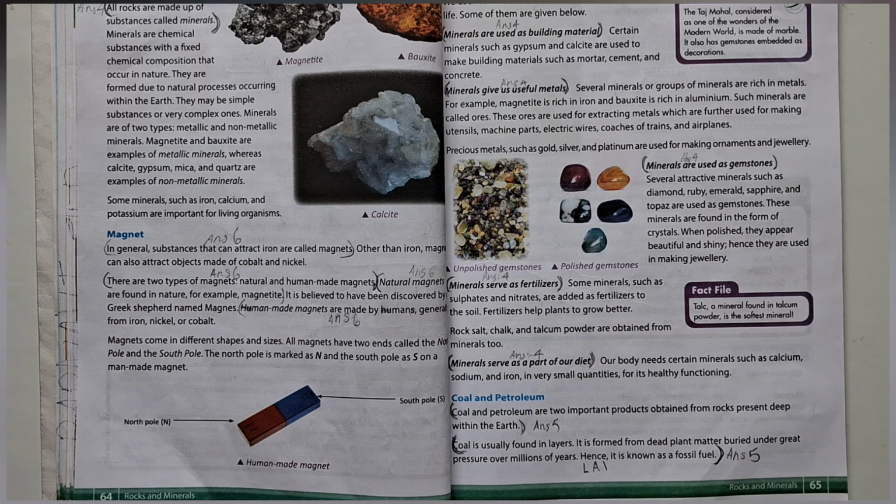Precious metals such as gold, silver and platinum are used for making ornaments and jewelry. Next one, minerals are used as gemstones. Several attractive minerals such as diamond, ruby, emerald, sapphire and topaz are used as gemstones. These minerals are found in the form of crystals. When polished, they appear beautiful and shiny. Hence, they are used in making jewelry.